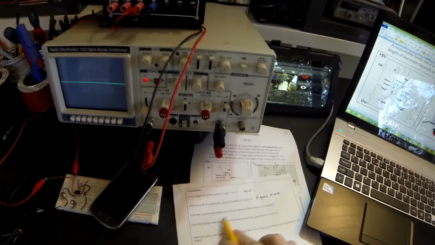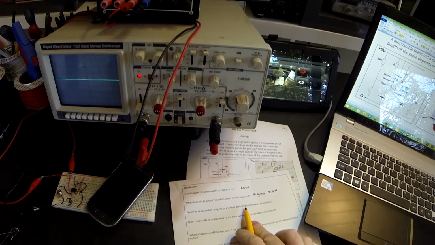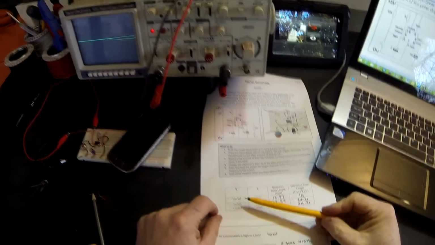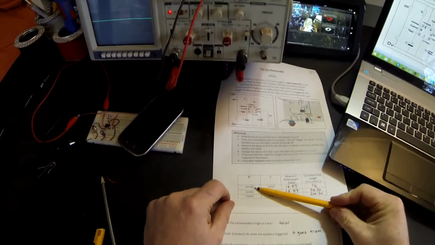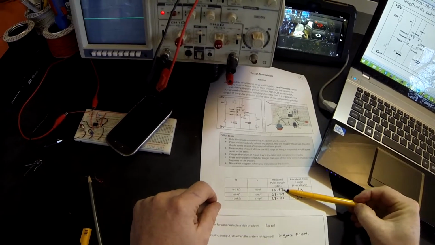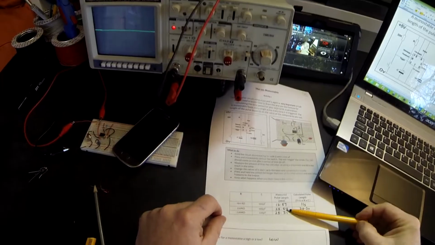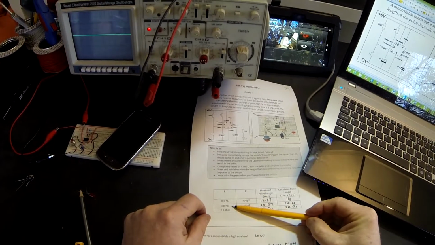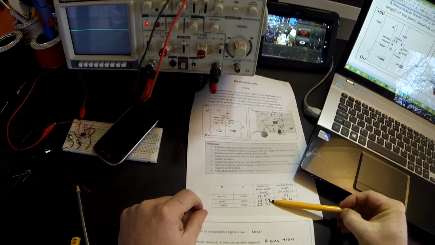From the results, what happens to the time period if the resistance is doubled? Well, if we look at our results, the occasion when we doubled the resistance, in fact it's slightly more than doubled, we can see that the measured pulse length was again slightly more than doubled. So we double the resistance, we double the pulse length.